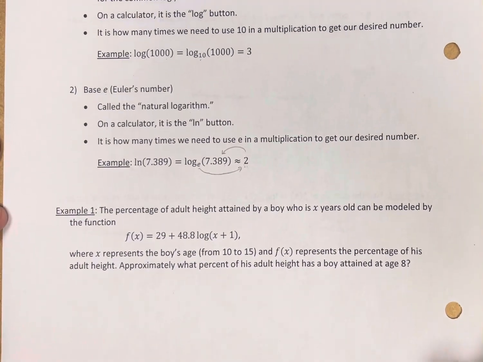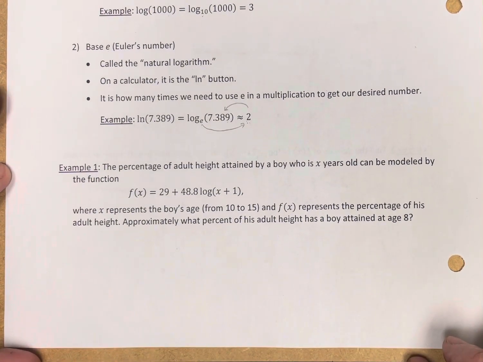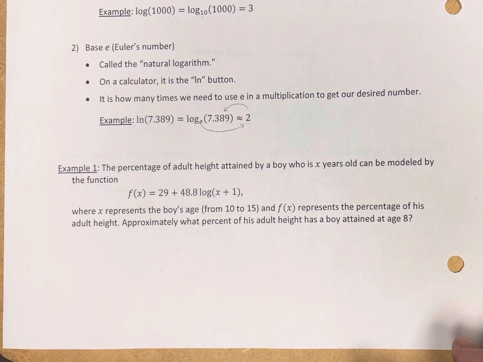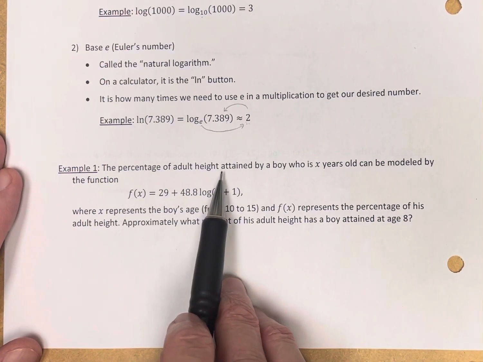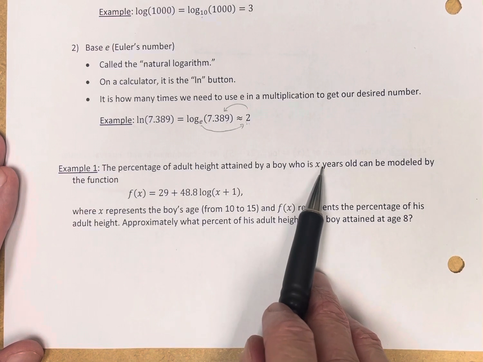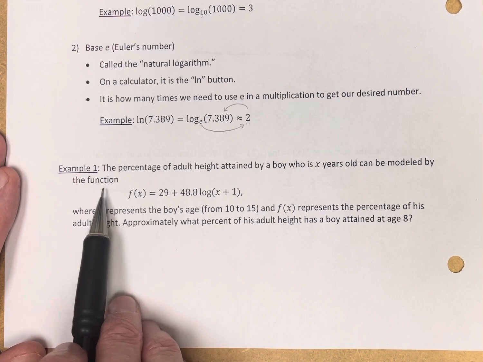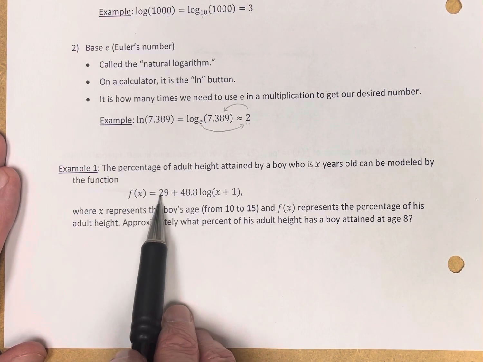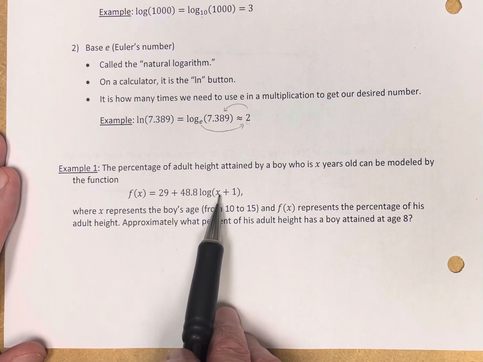So let's take a look at a couple of examples. We'll use the common log and the natural log. Example 1: the percentage of adult height attained by a boy who is x years old can be modeled by a logarithmic function, and here it is: 29 plus 48.8 times the log of x plus 1.